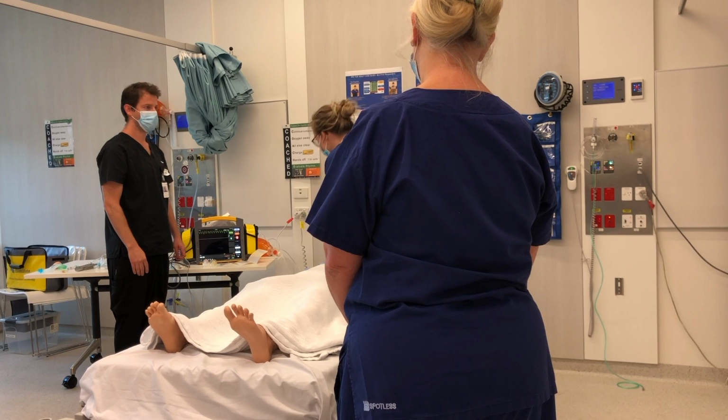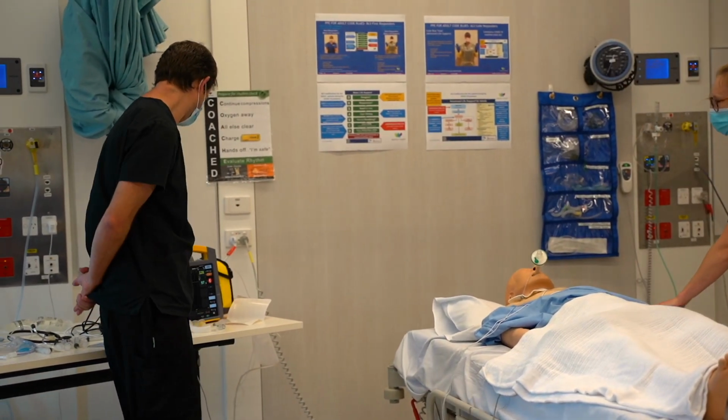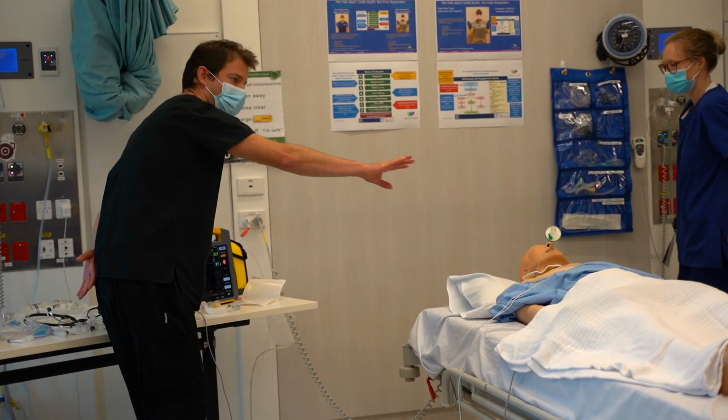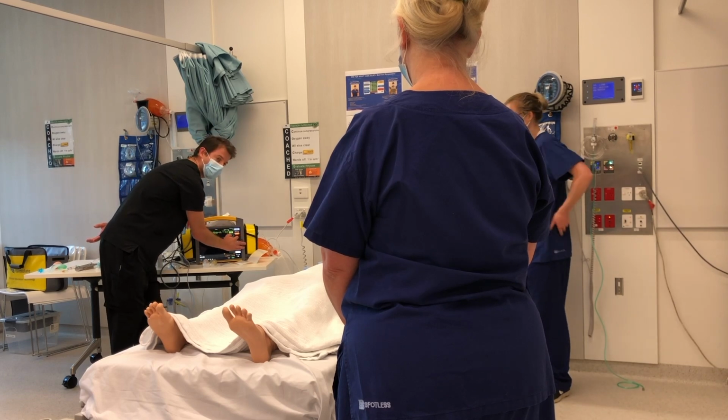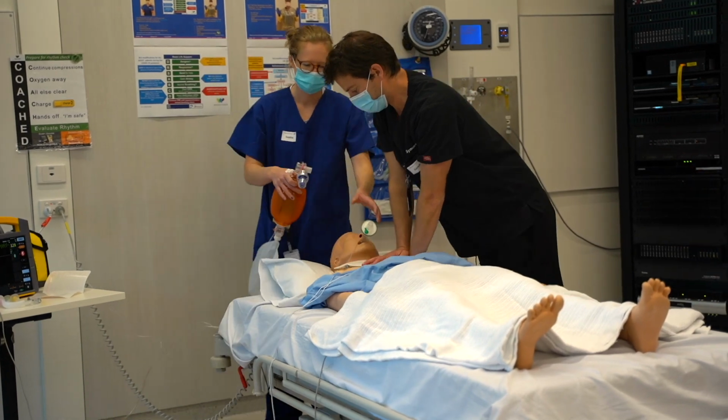Now, if you perform a rhythm check showing VF or VT, you shock the patient, that makes sense. And what's next? So what's the very next action? Again, a common multi-choice question. After you shock VF or VT, what's the very next action? And so, yeah, you immediately go back to chest compressions. You don't wait to see what the rhythm is.